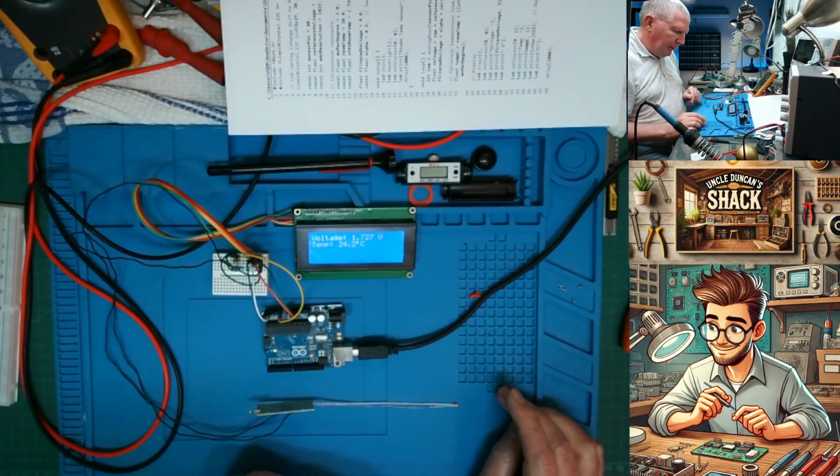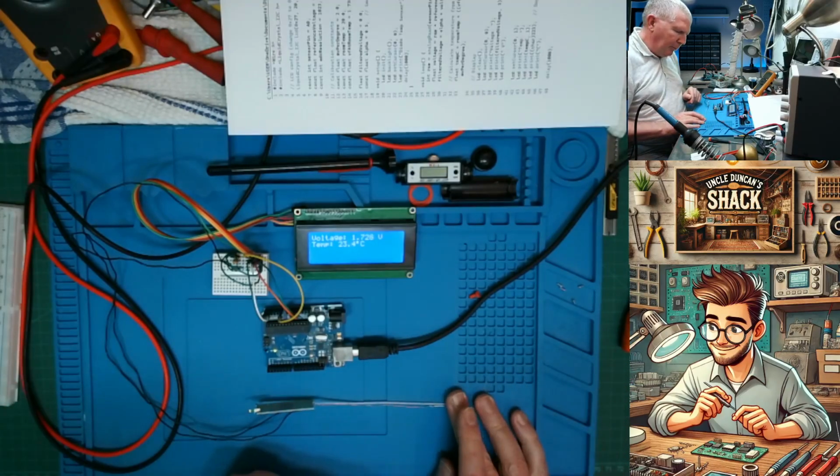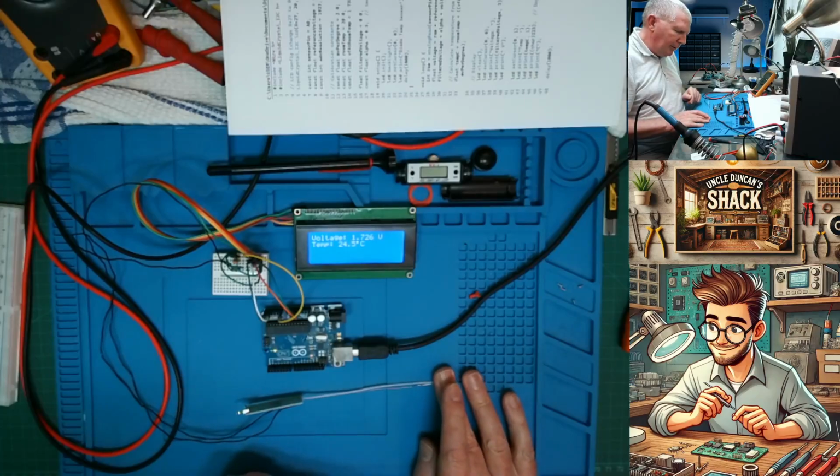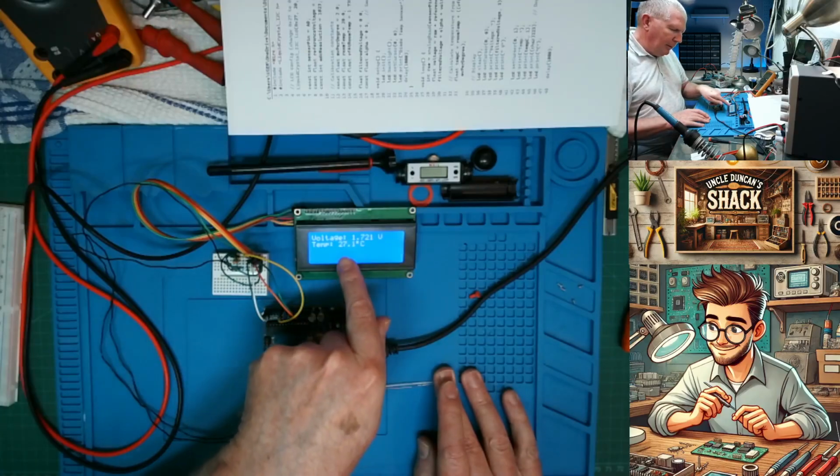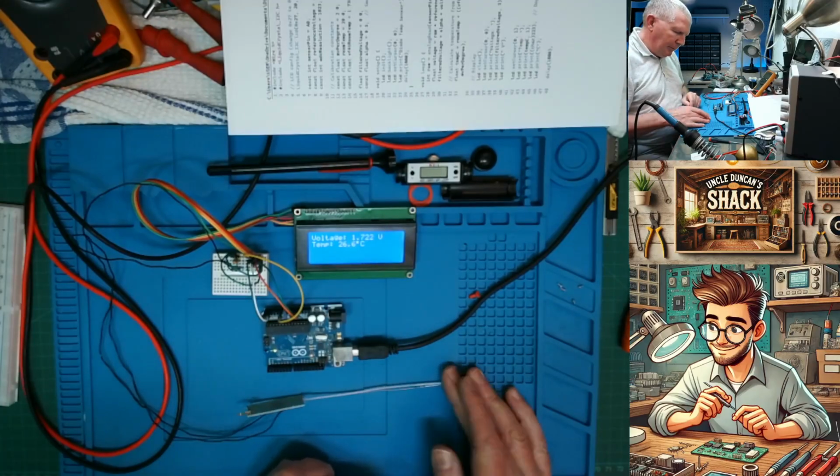So I'll let it settle down now. If I put my finger on the diode, you see the temperature coming up over there.